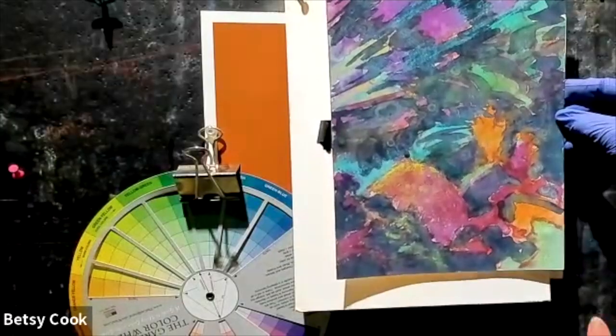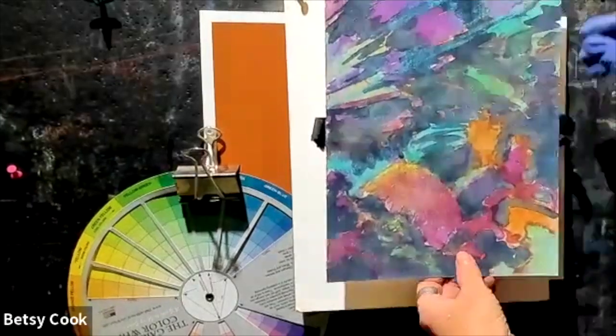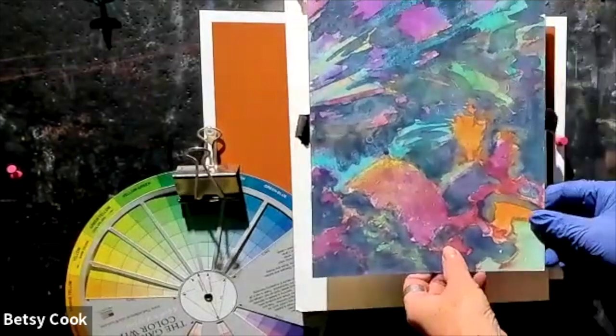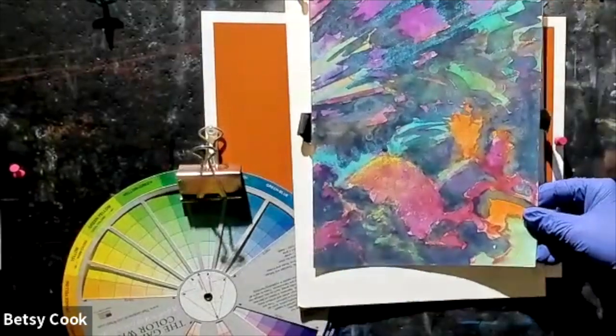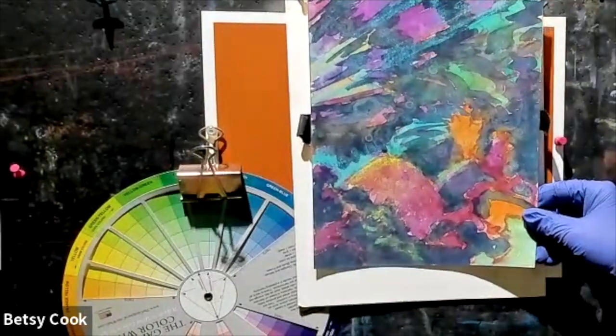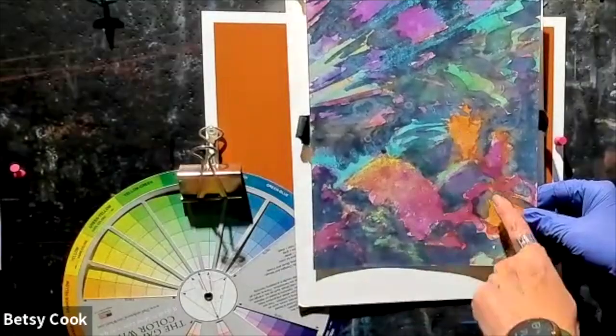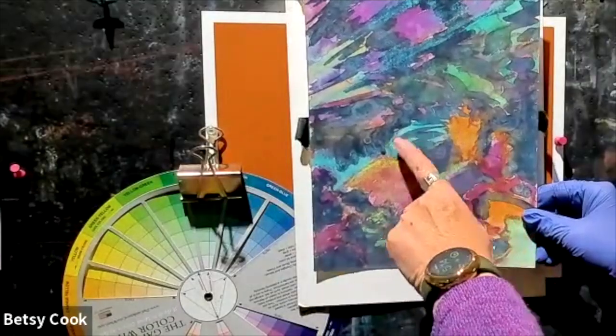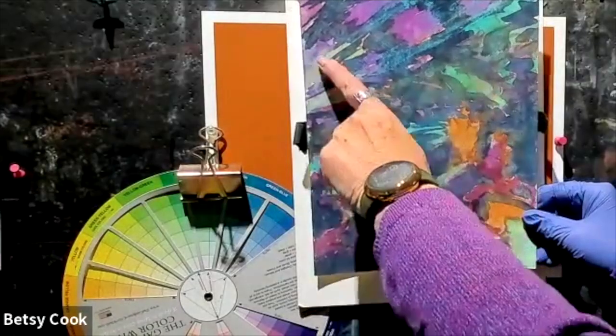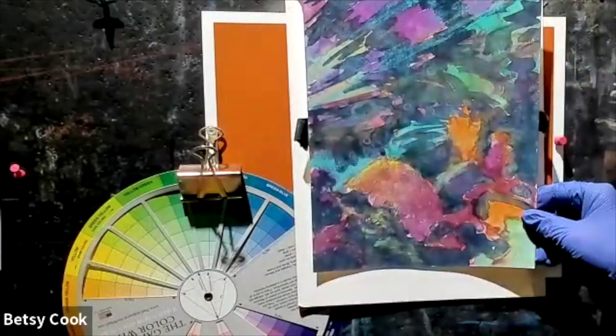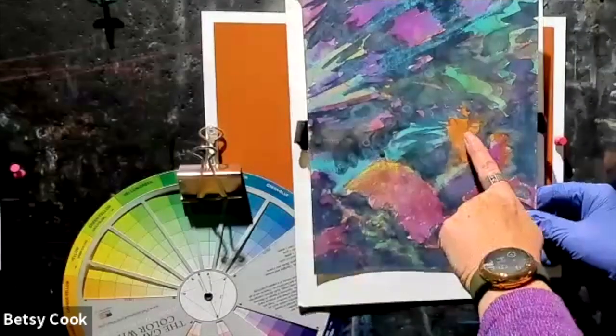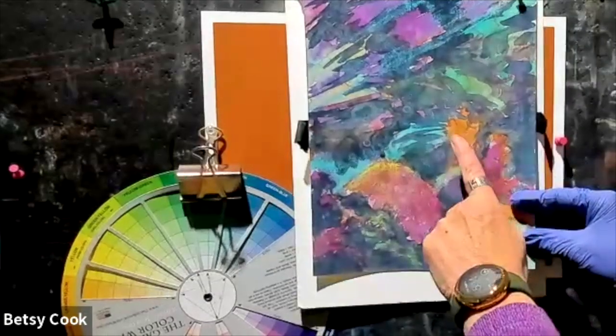So what happened when I was doing this underpainting, and this underpainting is with acrylic inks, anything that fell in the light zone, I wound up painting with a lighter value acrylic ink. Some of them had more intensity and some of them were warmer.